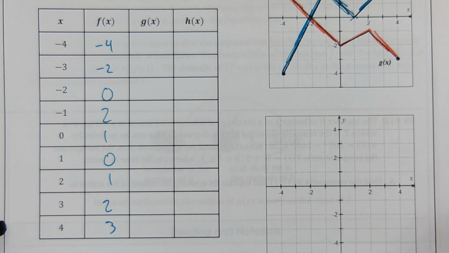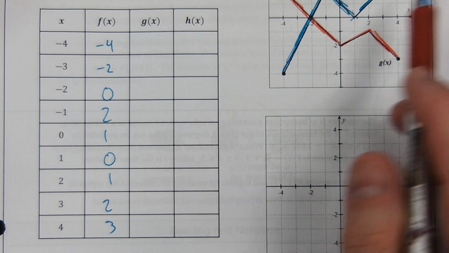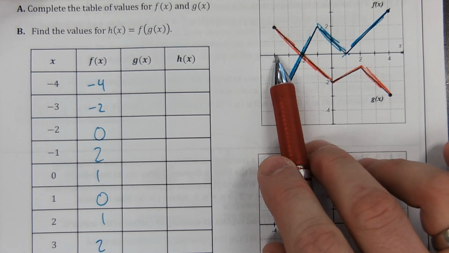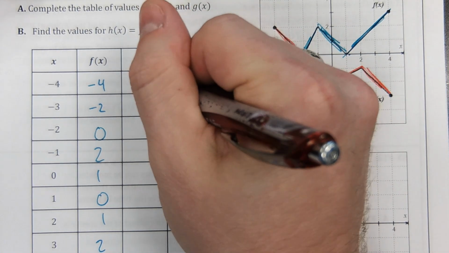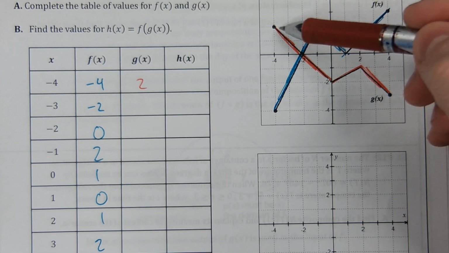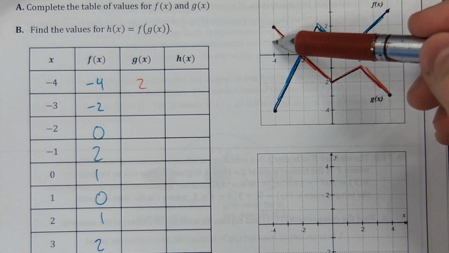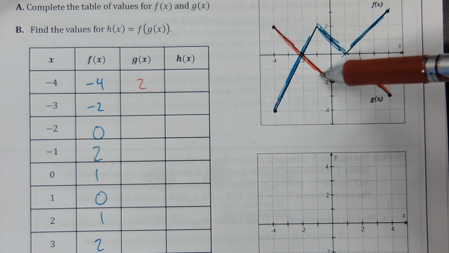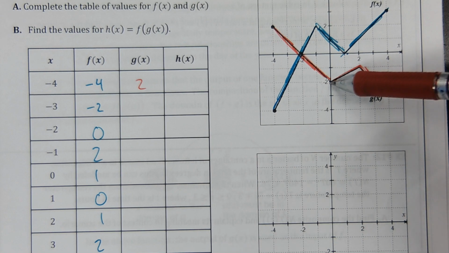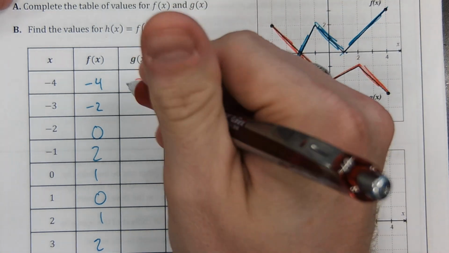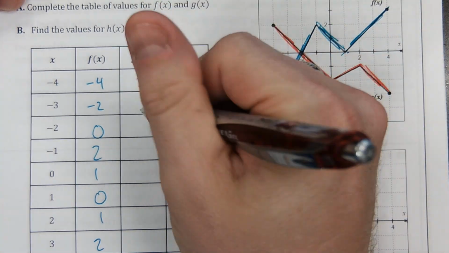Time for g's y values. At negative 4, g has a y value of positive 2. And if you look, the red slope is down 1, right 1, down 1, right 1, all the way until x equals 0. So it's going to just be decreasing by 1 as we go to the right.